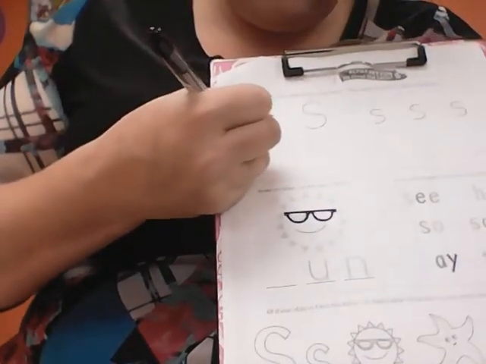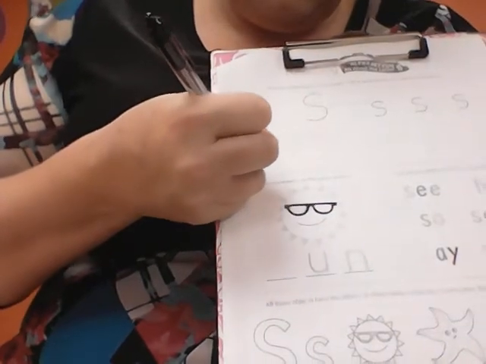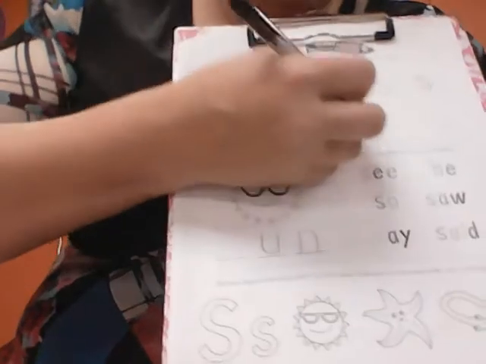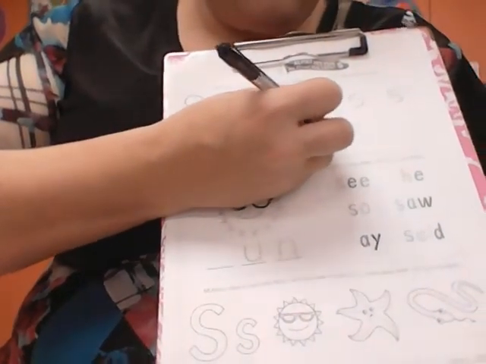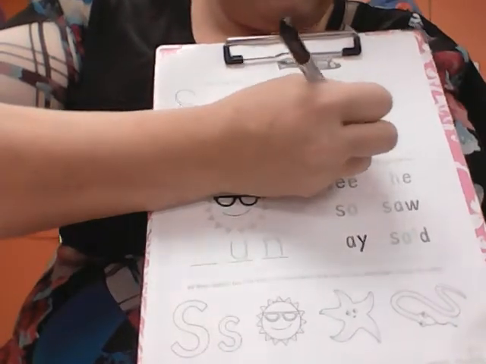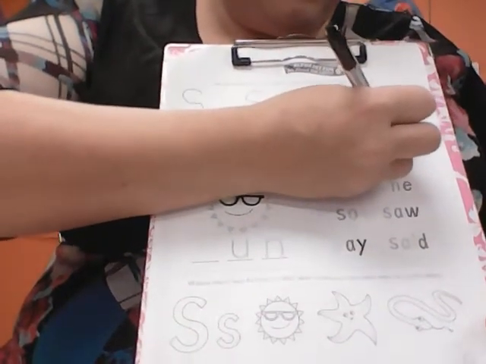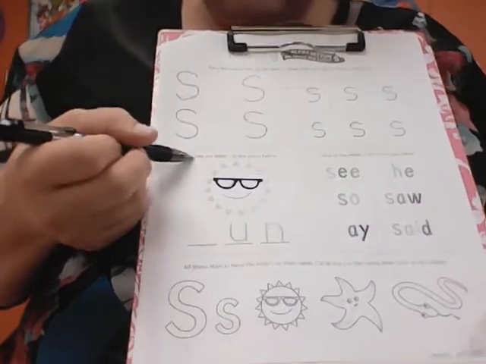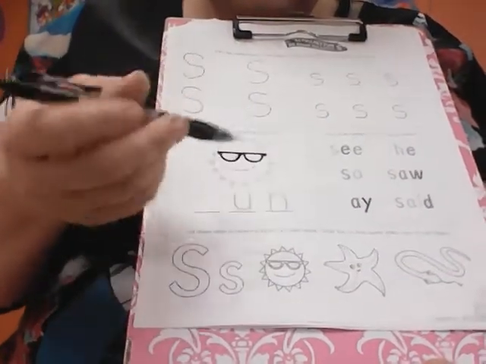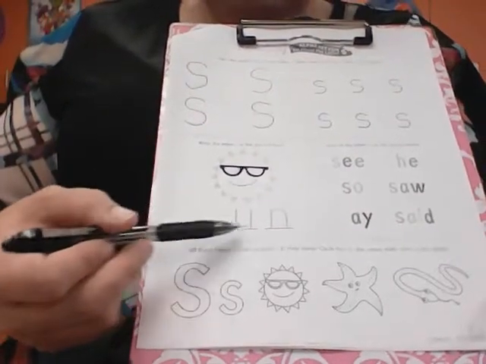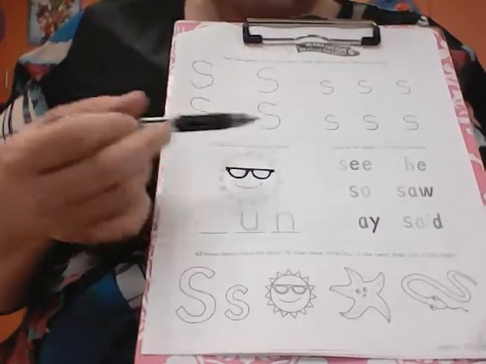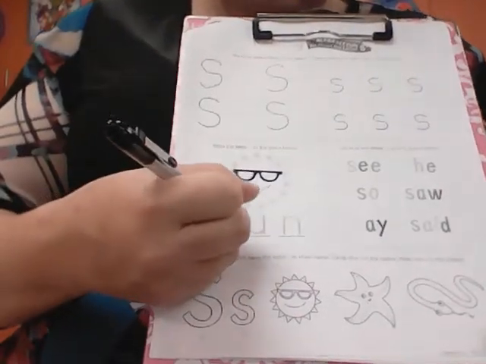Okay, then we're going to trace the next two capital letter S's, and then the lowercase s's. There we go. Then we're going to go down here. It says write the letter S in the space below. So we have UN, UN, and we want to make the word sun. There's that picture of the sun. Sun. So we're going to add an S.